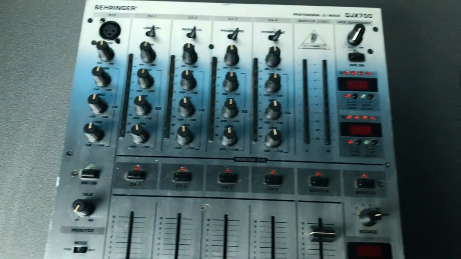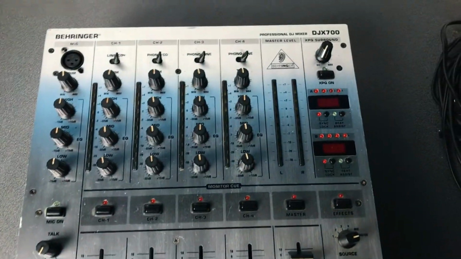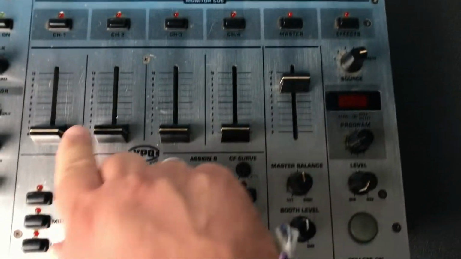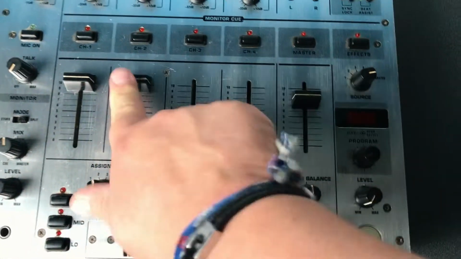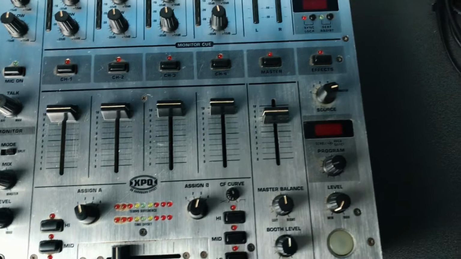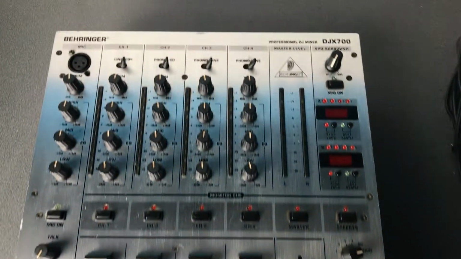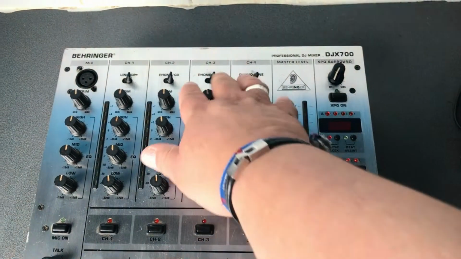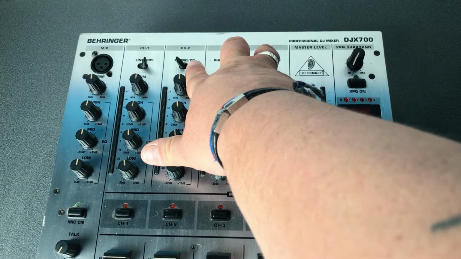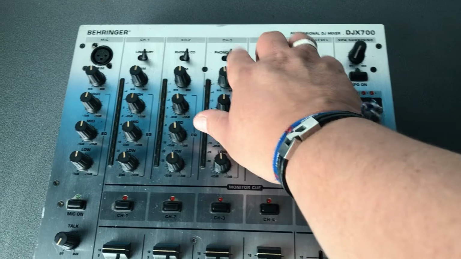Now this is called a club mixer. There's 4 channels, 4 inputs. So we go down here, we've got 1, 2, 3, and 4. So you can play 4 sources of music. In fact, actually you can play 8 music sources, depending whether you're wishing to choose a line in or a CD or phono, because they're all slightly different.